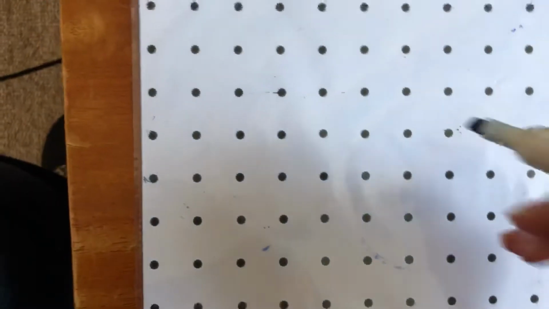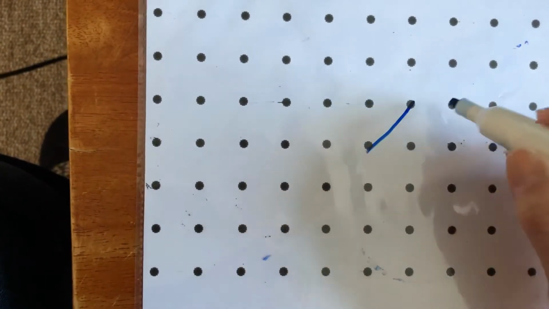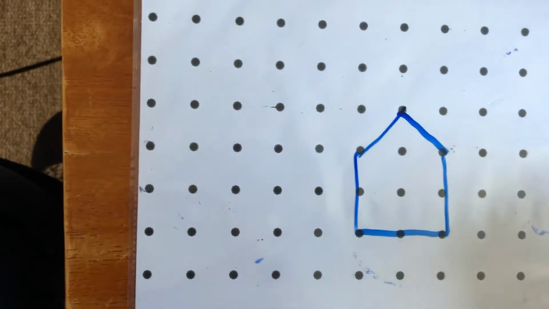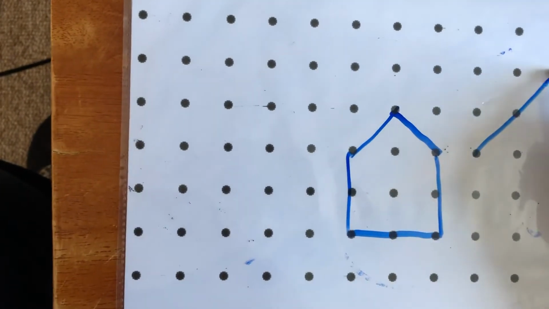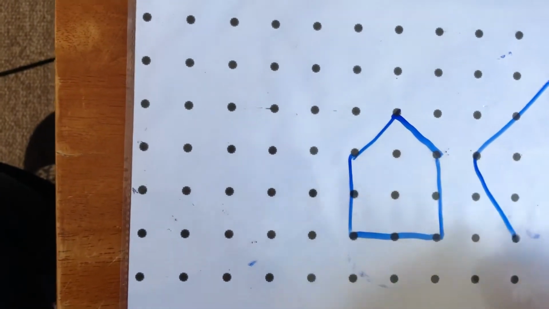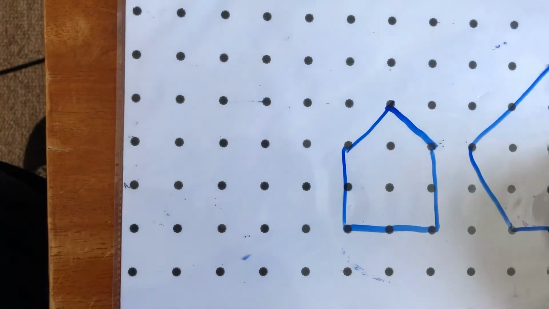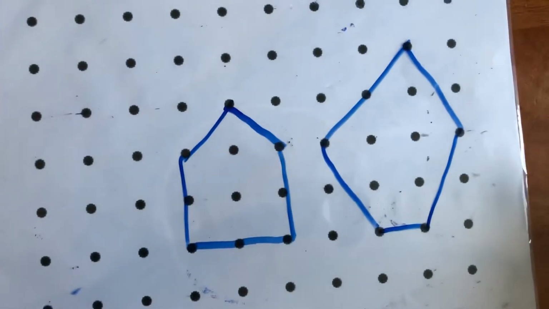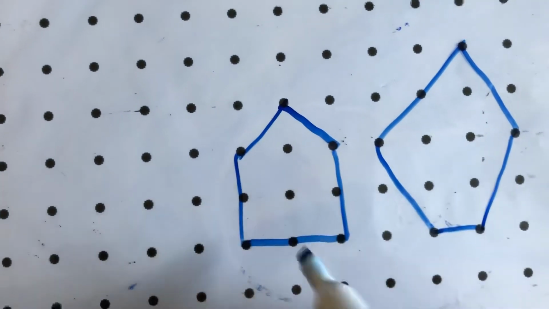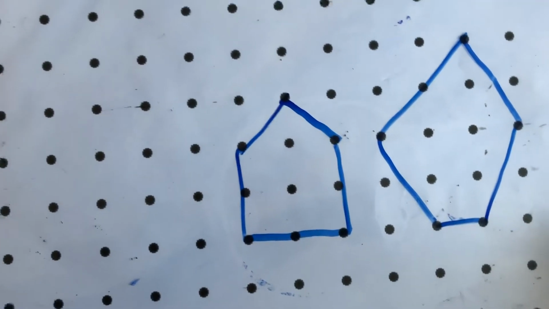This one always seems to be a tricky one, the 5-sided one. Keep in mind, there's lots of different ways you can do 5 sides, by the way. It basically looks like a house. But your 5-sided shape can look a little different, even. These are all 5-sided shapes. Simplest, easiest one is this. They're both still pentagons. They both still have 5 sides to it.